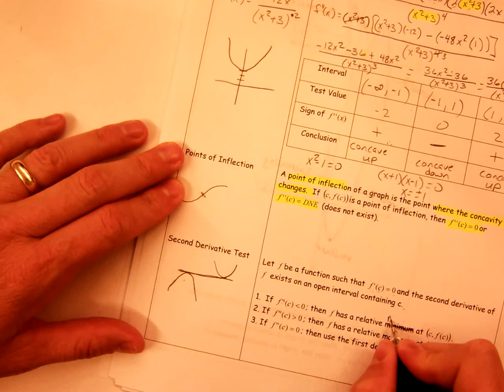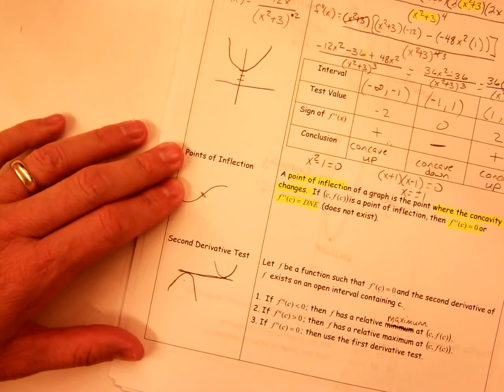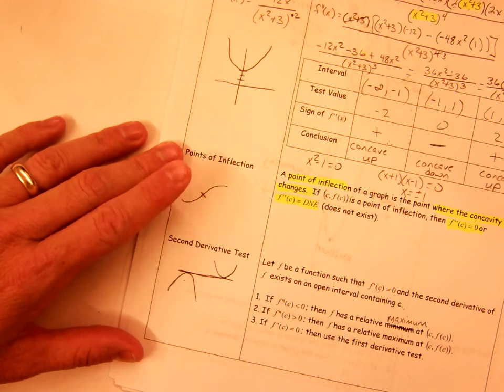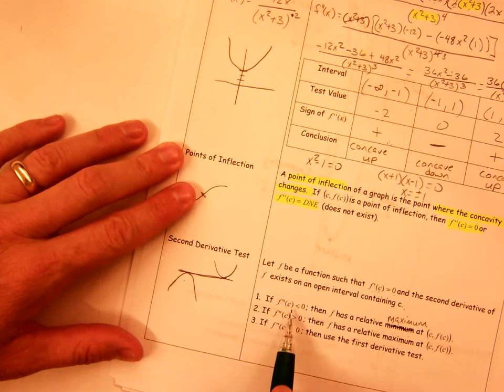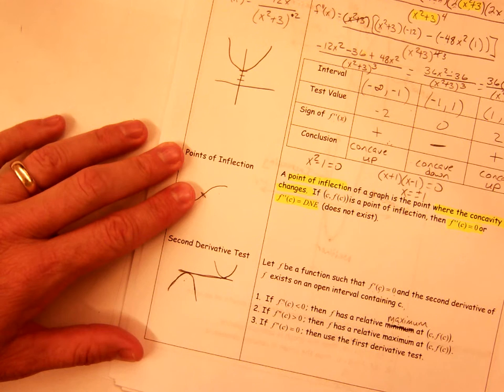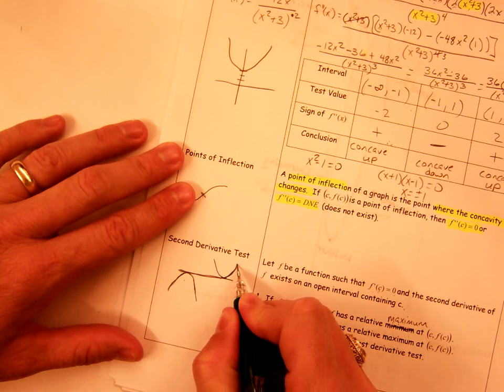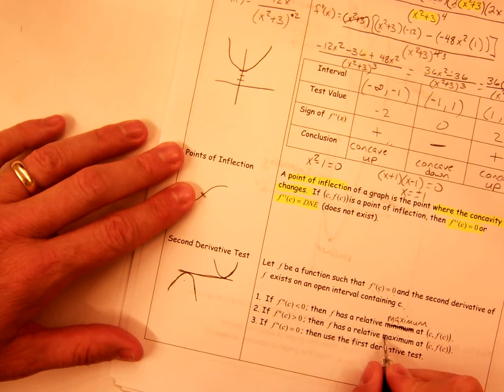So change that. Okay. So the first derivative is 0 and the second derivative is negative. It means it's a maximum. Does that make sense? That's concave down. That's a max. Okay, if it's positive, that's what we have here. Second derivative is positive. It's concave up. Then this is a minimum.